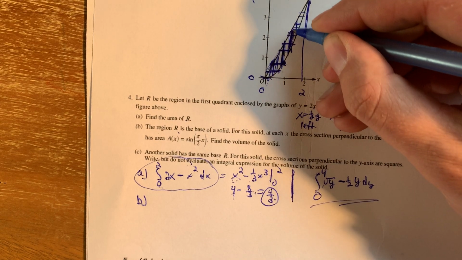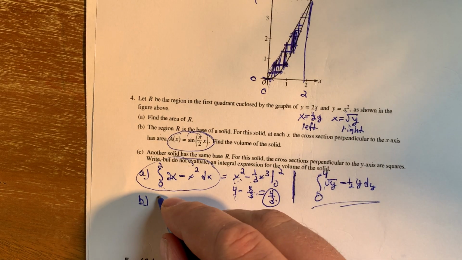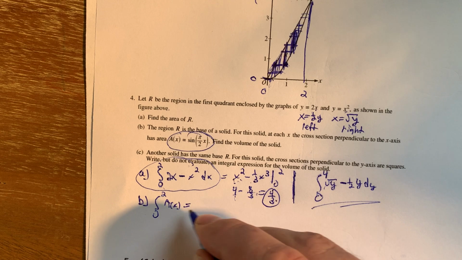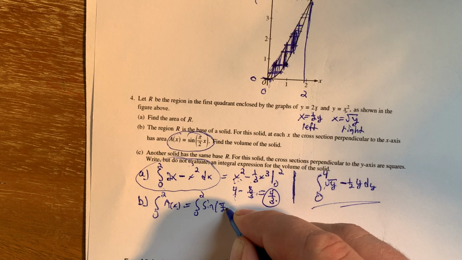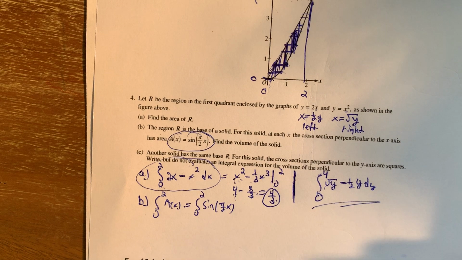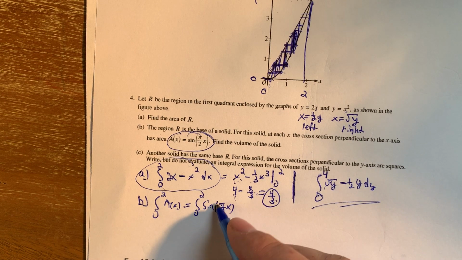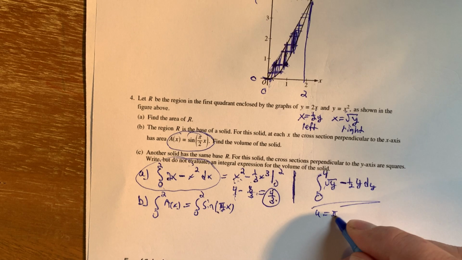So it tells us the formula for the area at each x. So it's literally just the integral from 0 to 2 of A of x, which is the integral from 0 to 2 of sine of pi over 2 x. So we don't have to calculate an area. It just gives us the area at each x. That's nice. And we can do this integral using u substitution. There's obviously something inside of sine. u is pi over 2 x.